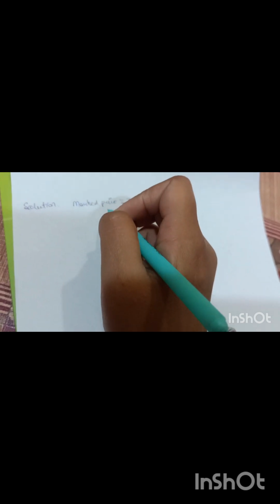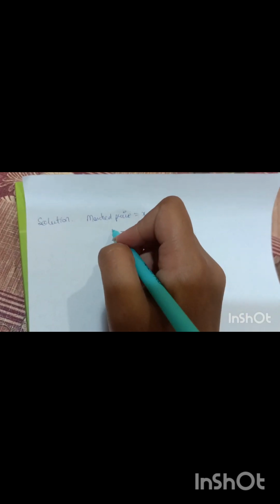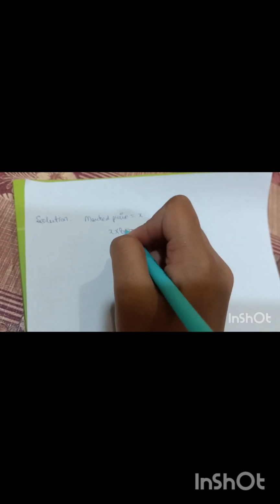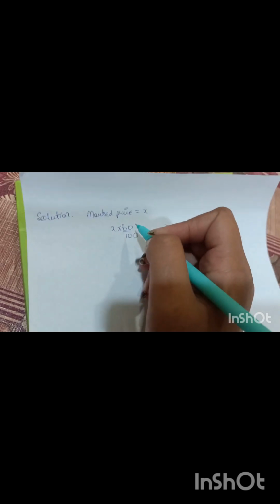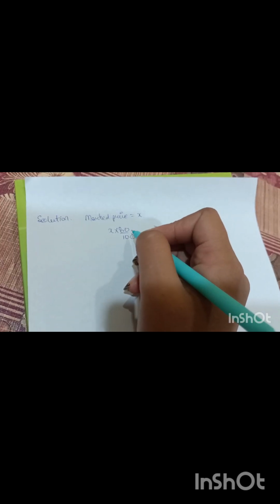So the solution is, let's take marked price as x, and there is a reduction of 20% in marked price. So we will take x into 80 upon 100, since 100 minus 20 is 80.